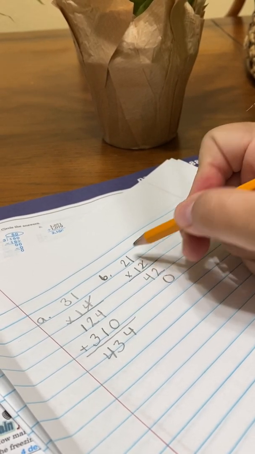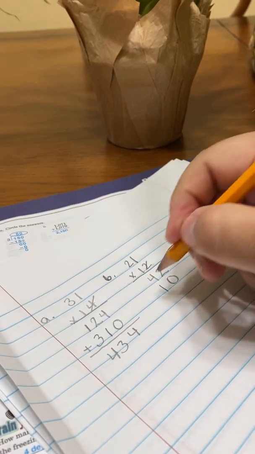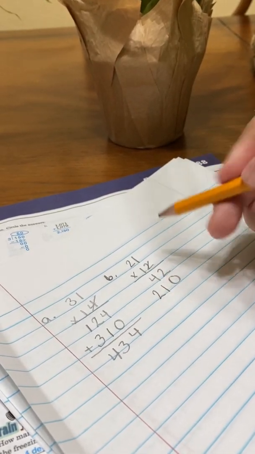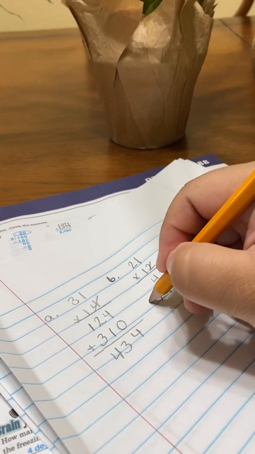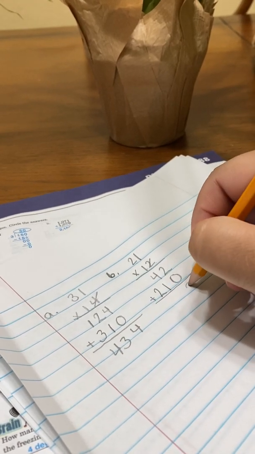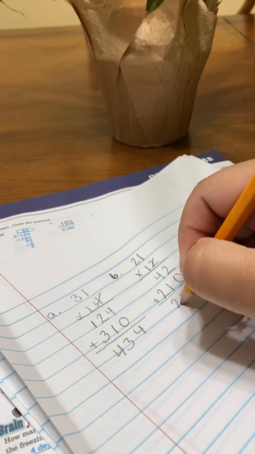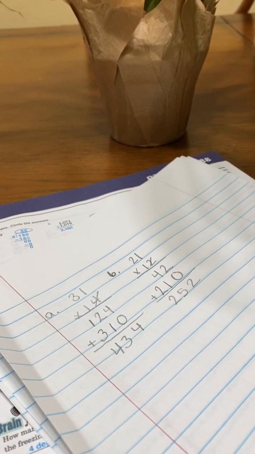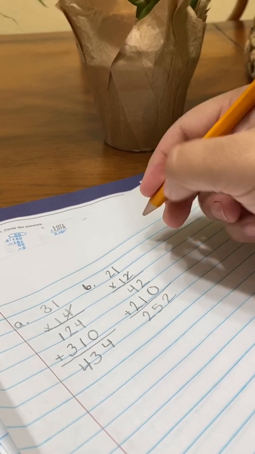1 times 1. 1 times 2. Since we don't have any more numbers to multiply by, we add. 2 plus 0. 4 plus 1. And then bring down the 2. That was for letter B. Let's try doing letter C together.